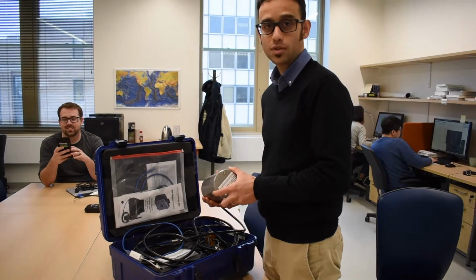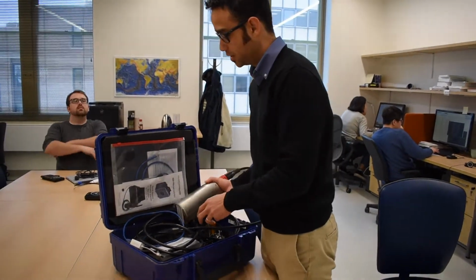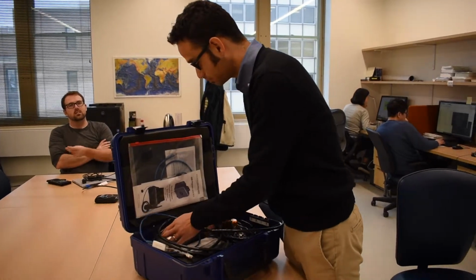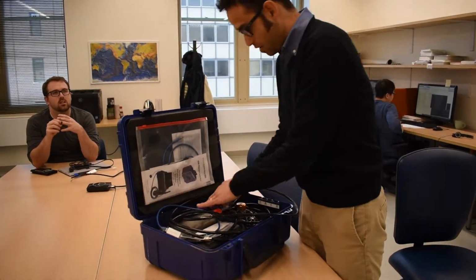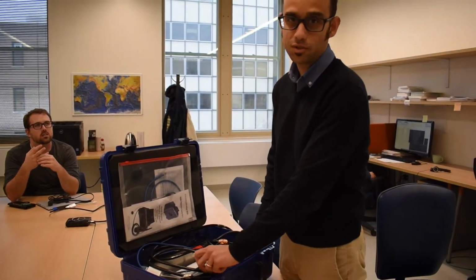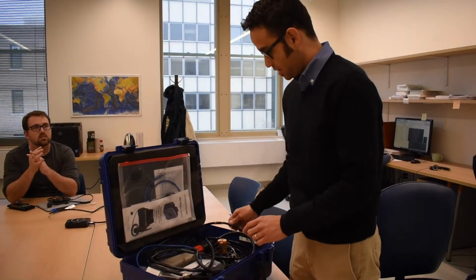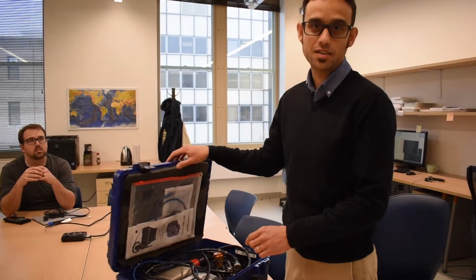We have 16 of them total. 14 of them are currently deployed in Wyoming and South Dakota. And we have started to get some data back from the field. It looks great. And yeah, we're running a little array and excited to start analyzing the data very soon.